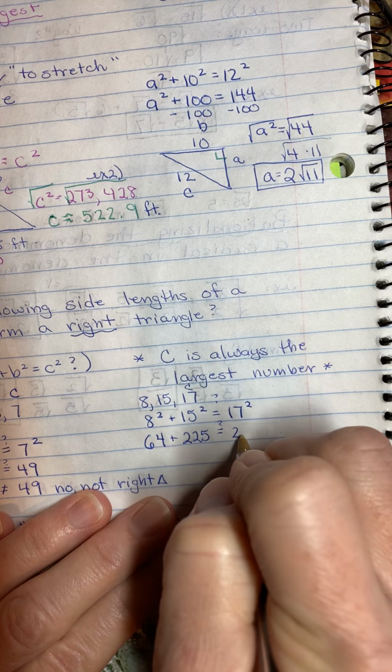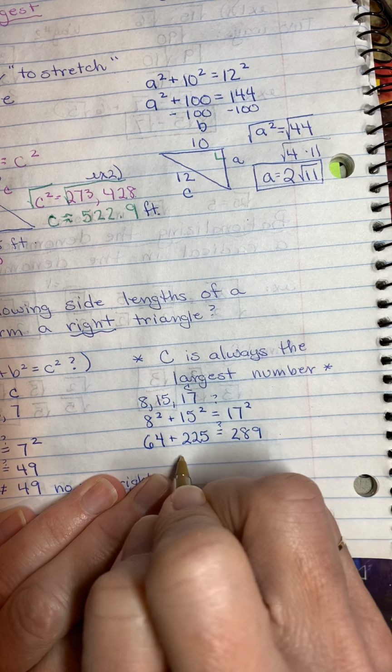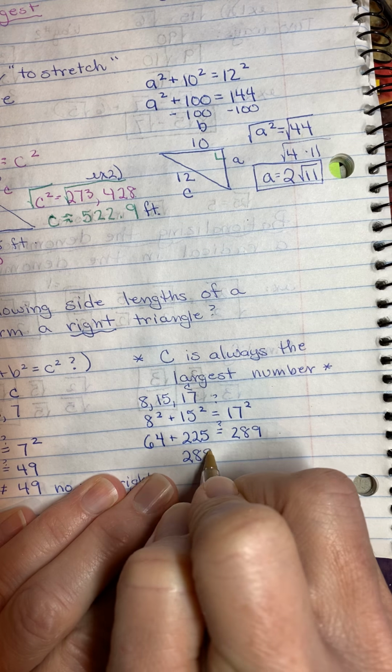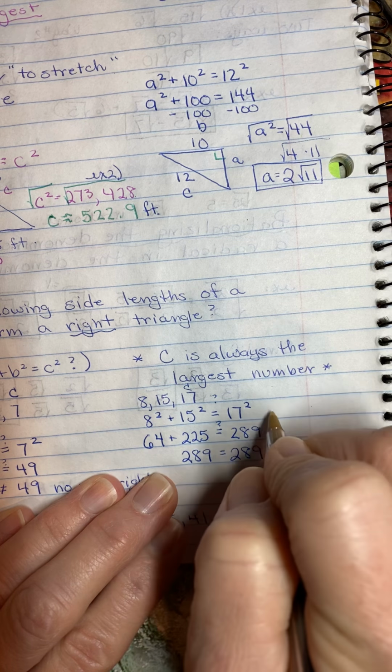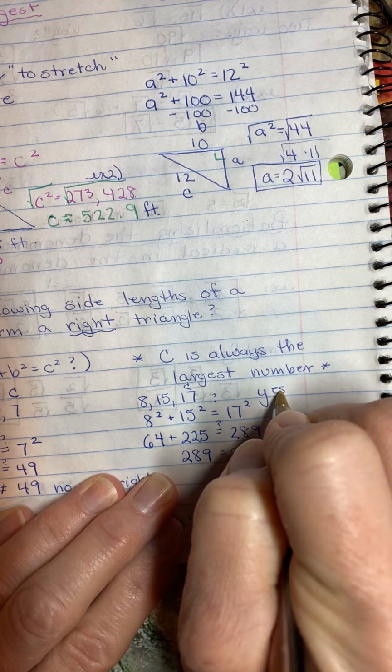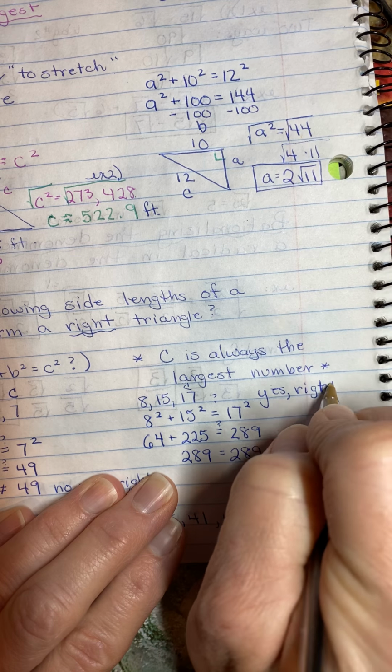Is this equal to 289? And when we add 64 and 225, we do in fact get 289, which is equal to 289. Check. So we would say yes, this is a right triangle.